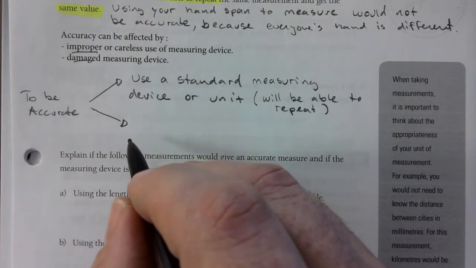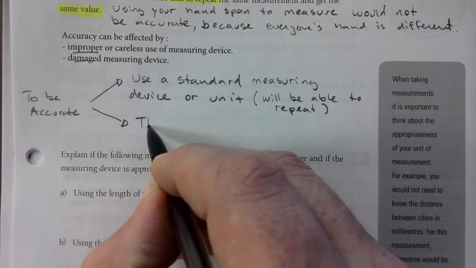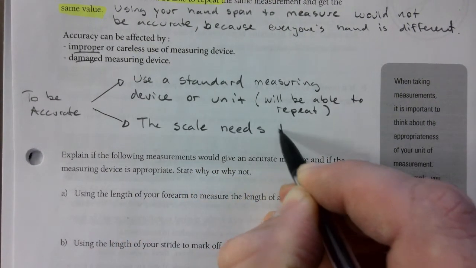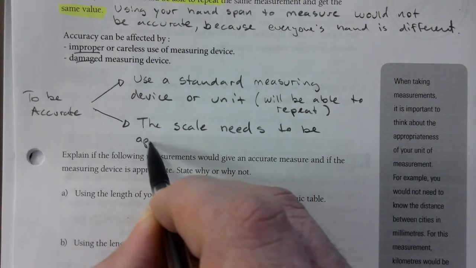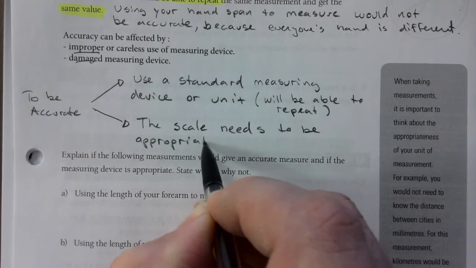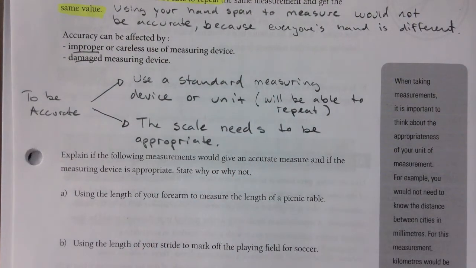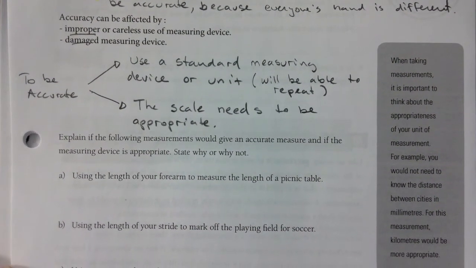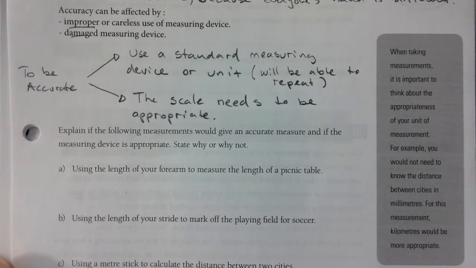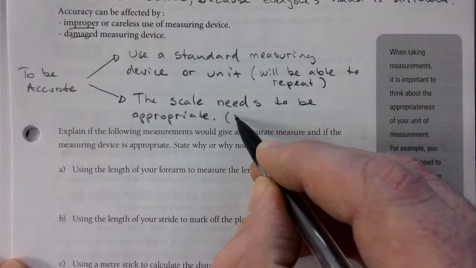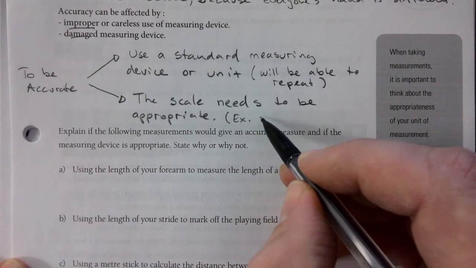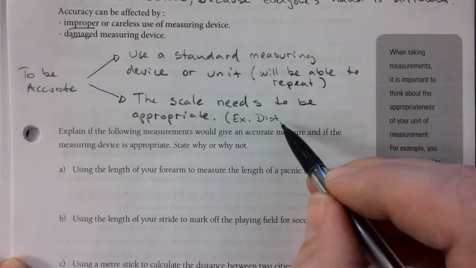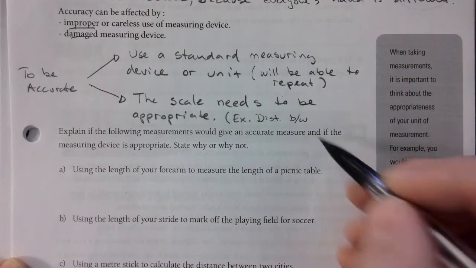And the next one is the scale needs to be appropriate. Example, distance between cities.